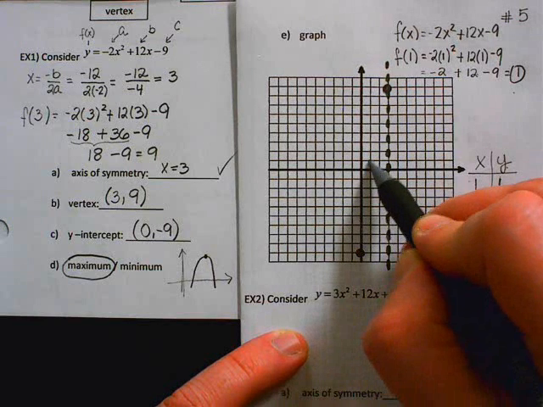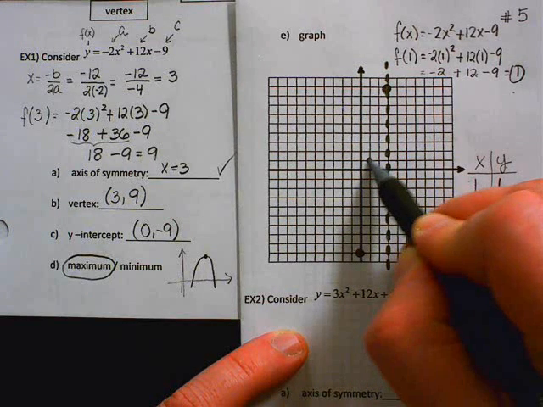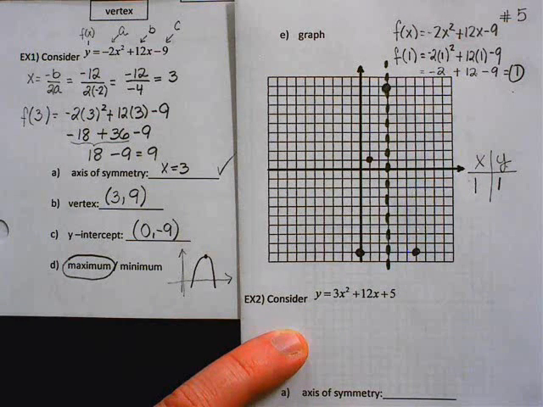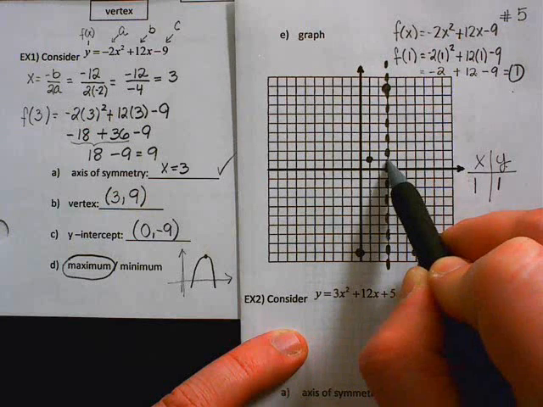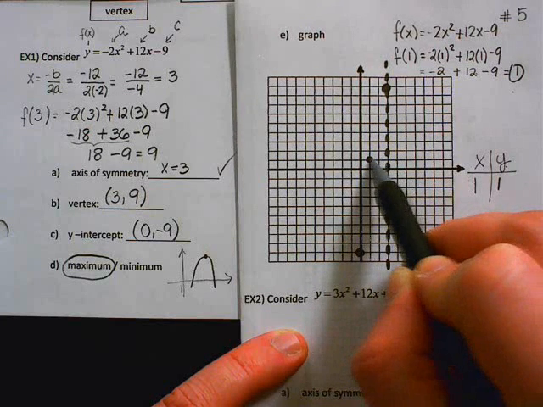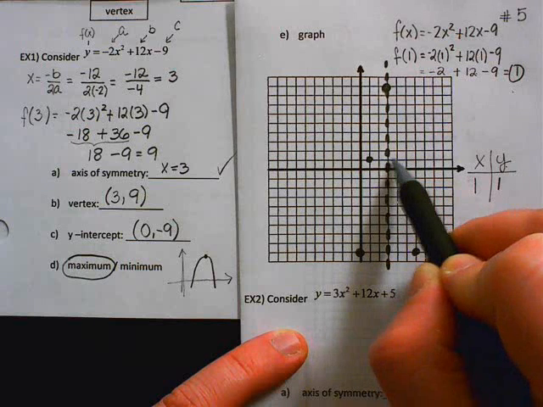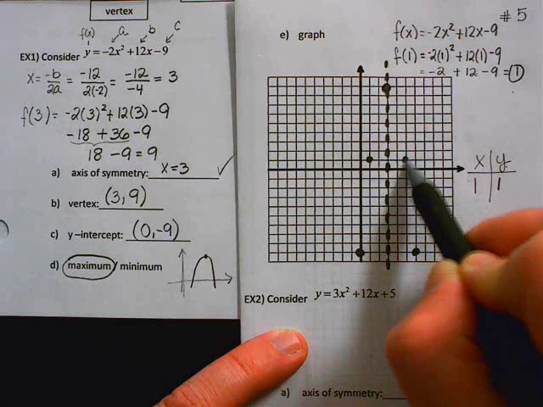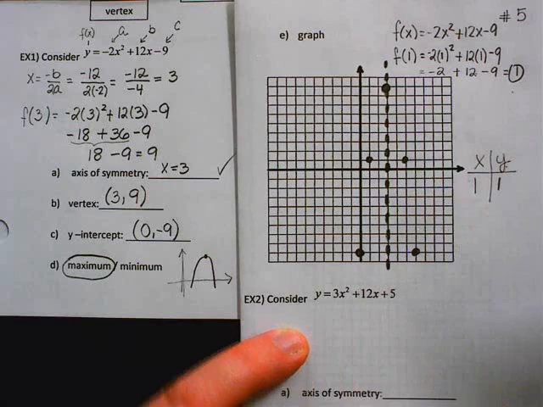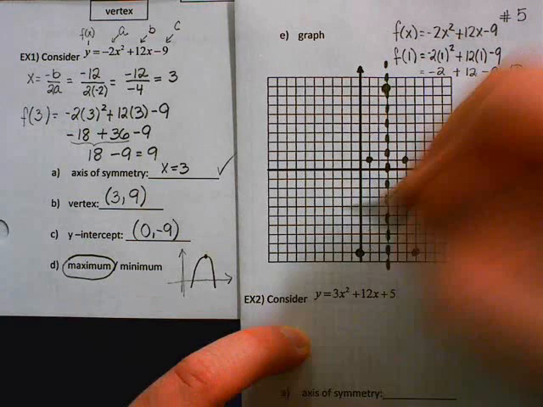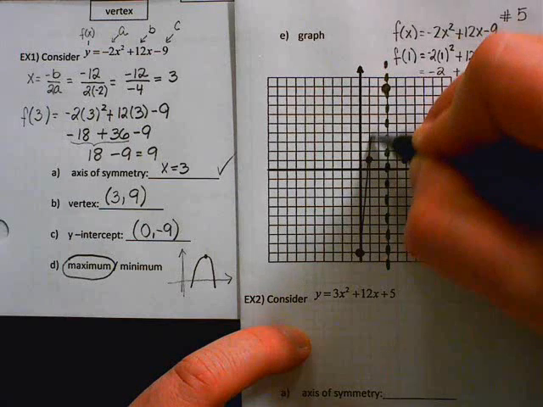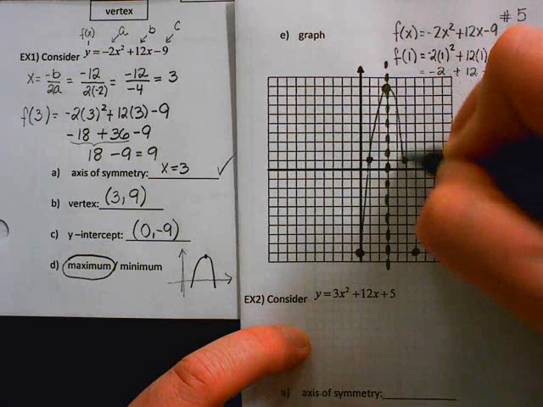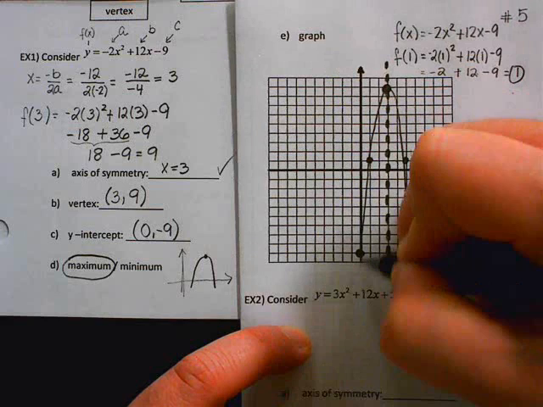But I want 5. Well, notice the distance between the point and the axis of symmetry. There's a distance of 2. So we're going to use the same distance on the other side to create the reflection. And there we go. We have 5 points. And now we just have to sketch the graph. So carefully try to do the best you can to connect the points so that it looks like a parabola. Alright? And that concludes example number 1.